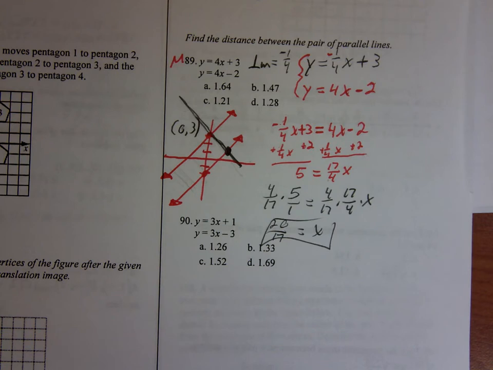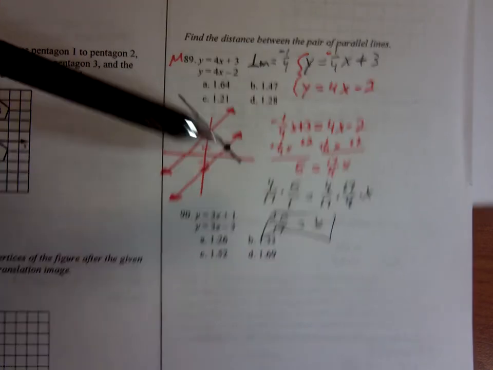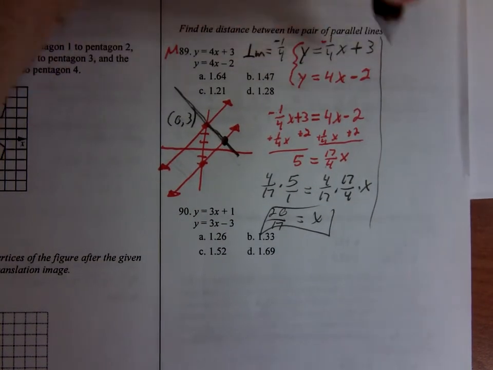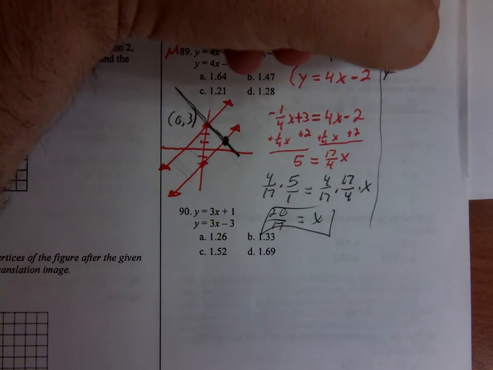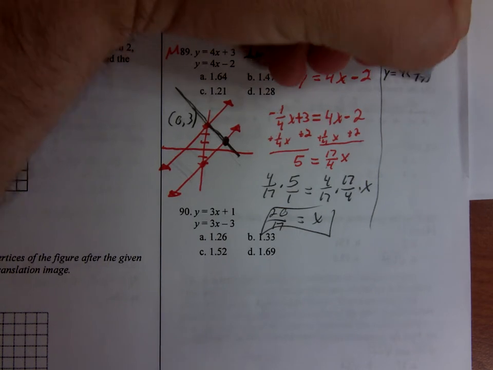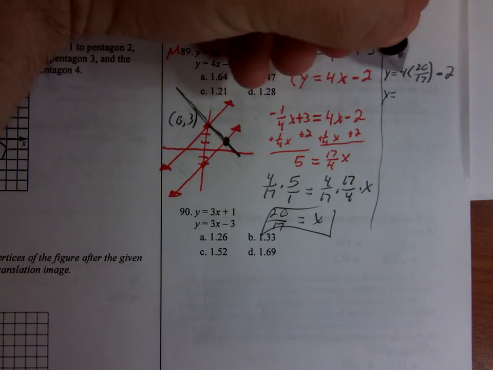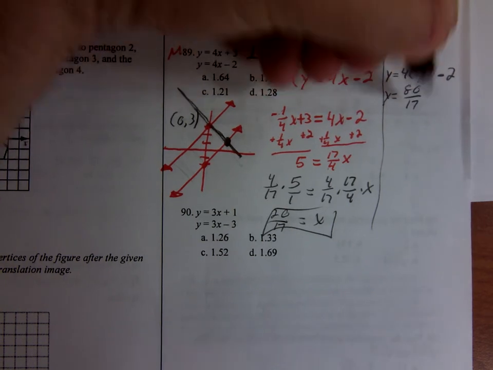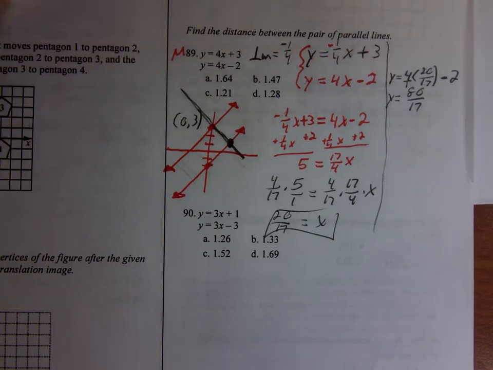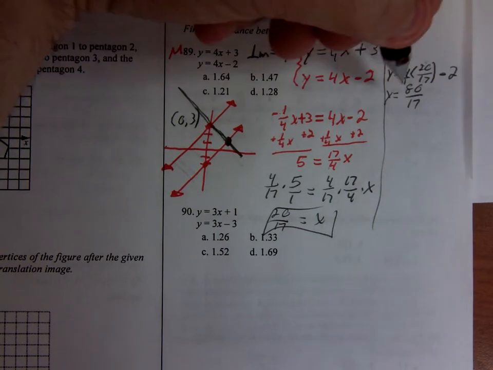Now we just substitute that back into either one of our equations here, and that'll tell us what our y value is. It doesn't matter which equation we use. This one looks a little more friendly though, so I'm going to go with it. So y is equal to 4 times 20 over 17 minus 2. Okay, so 20 times 4 is 80 over 17. People wonder if they should multiply top and bottom by 4. No. This is the same as 4 over 1. So tops multiply by tops, bottoms multiply by bottoms. Okay, so we got 80/17 here.